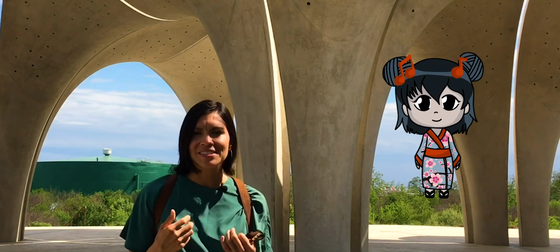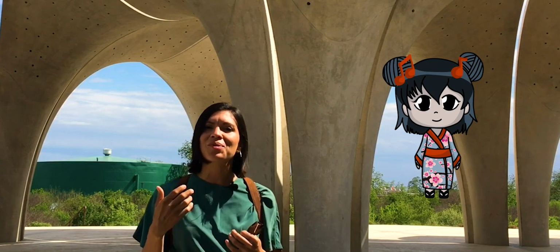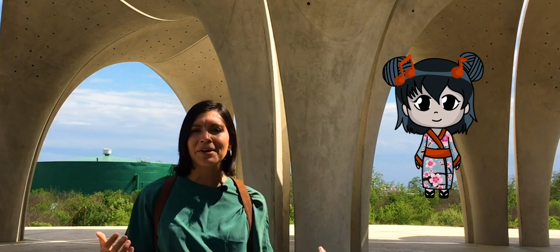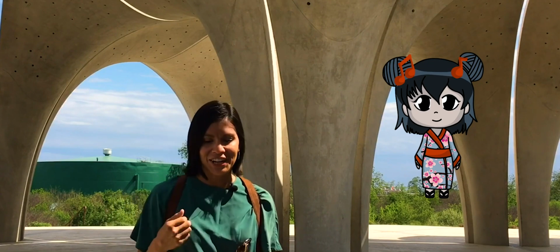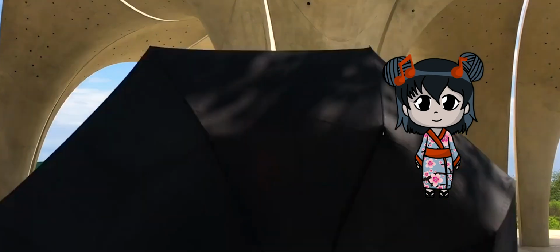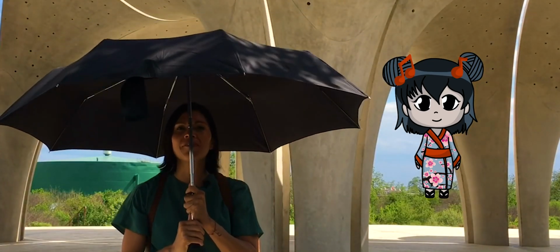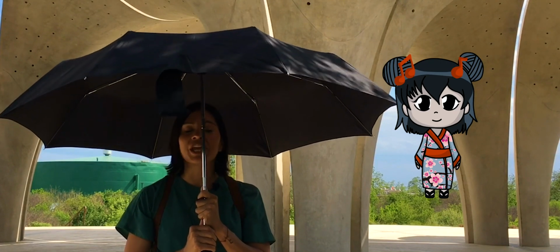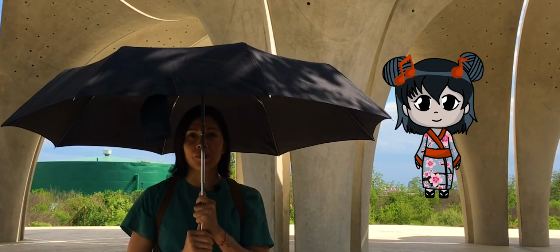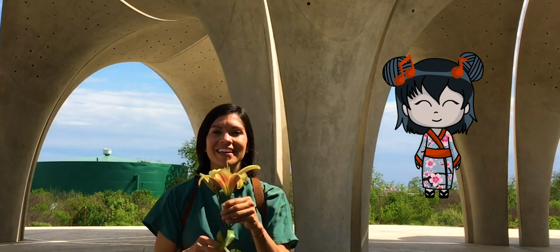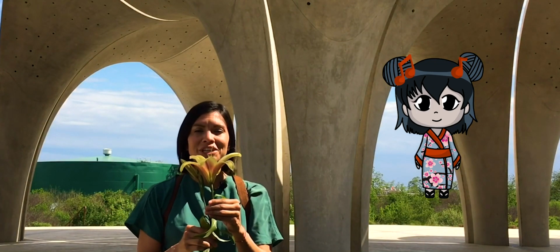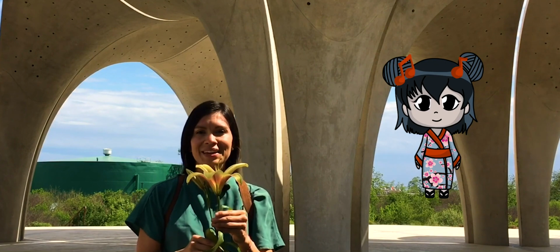Let's think about that. Why, when thinking about collecting water, would someone be inspired by the design of flowers and umbrellas? Let's take a look. Look at this shape of an umbrella, and where is the shape going to make the water go? Now let's take a look at this lily. Where is the water going to go when it hits the lily?